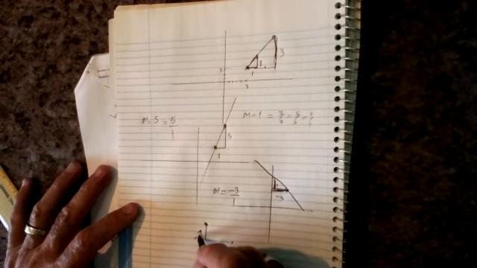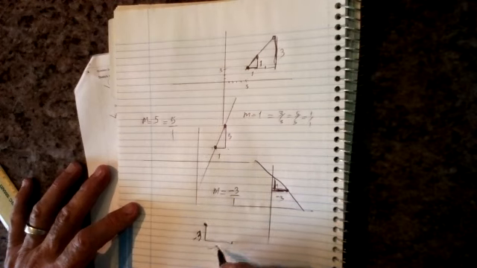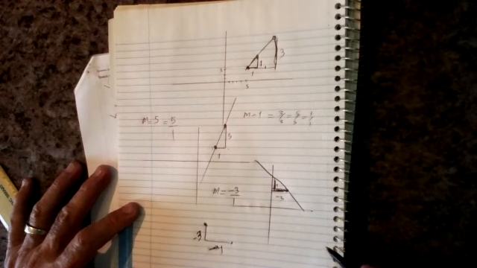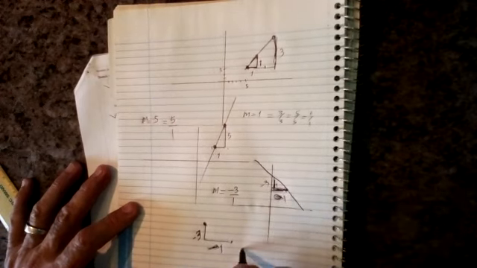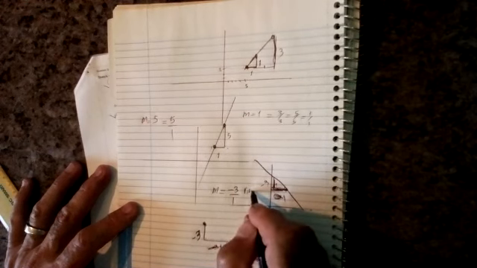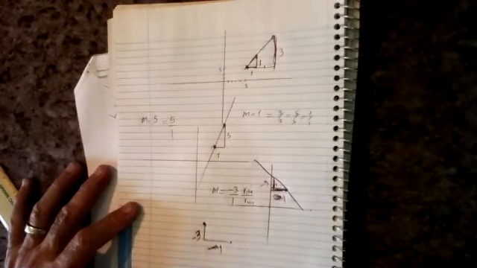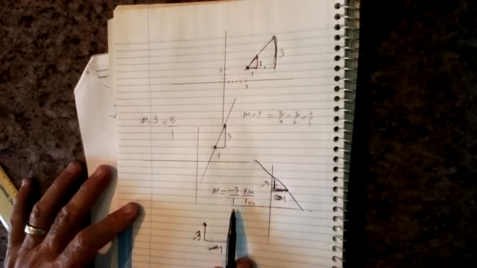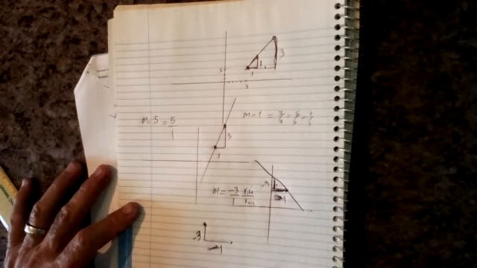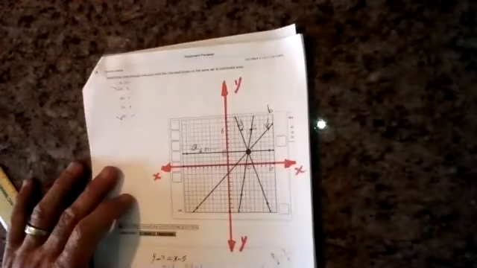Which I said opposite, I'm sorry. Negative 3 over 1. It should always be rise over run. Let me write it here so I won't forget. Negative 3 over 1. Okay, so that's how to graph it.